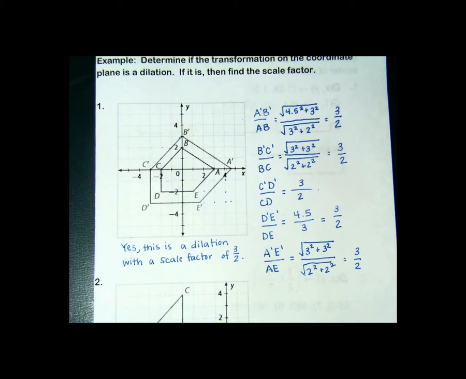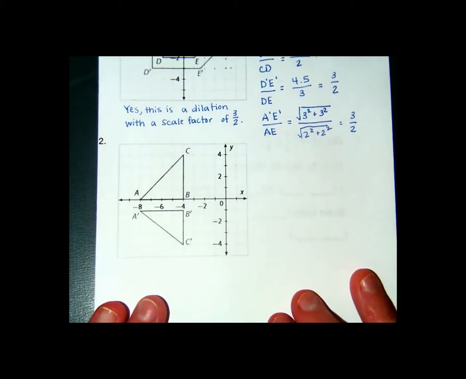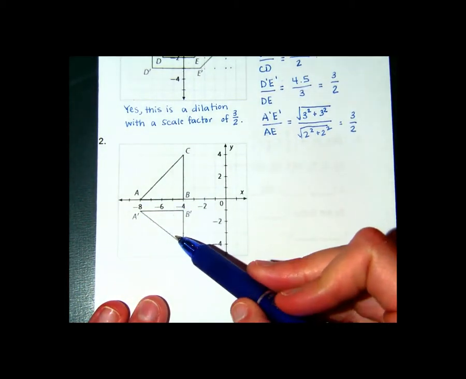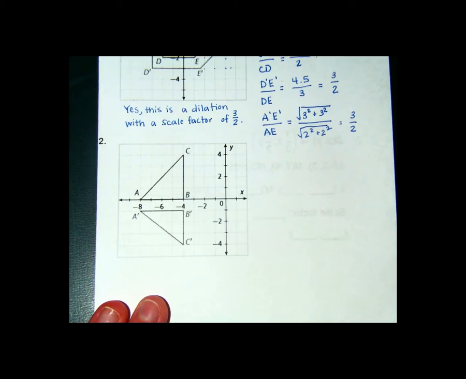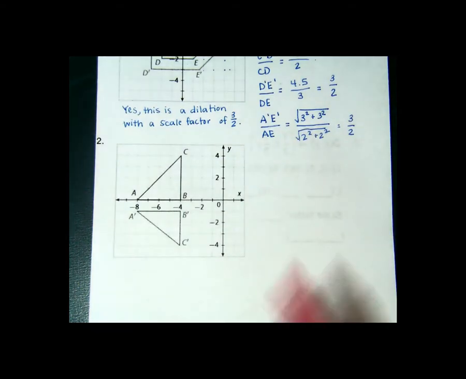Alright, let's look at number 2. I can kind of tell off the bat this is probably not going to be a dilation because this one looks wider than this one does. I do have to have proof that it is not, so I'm going to have to find the ratio just to see what's happening. But let's do the sides where we don't have to actually use Pythagorean theorem or distance formula.